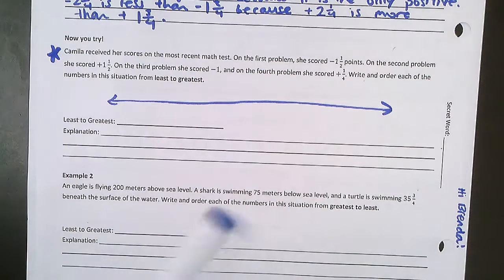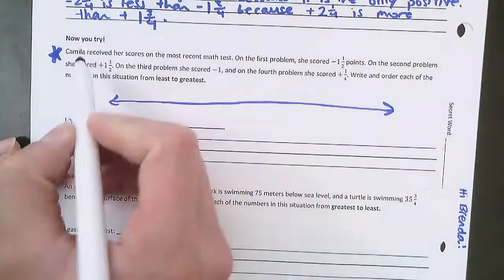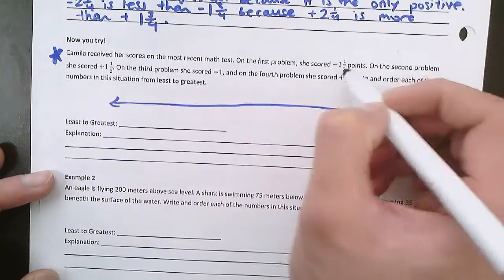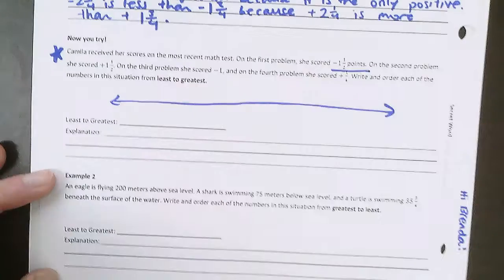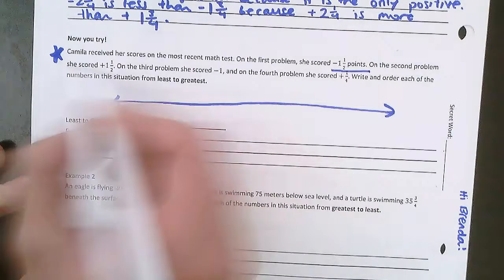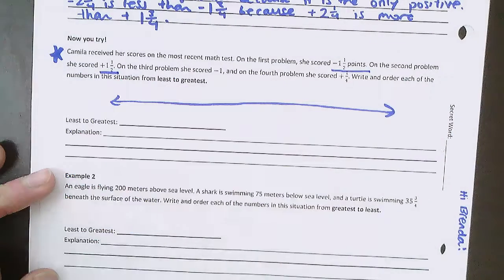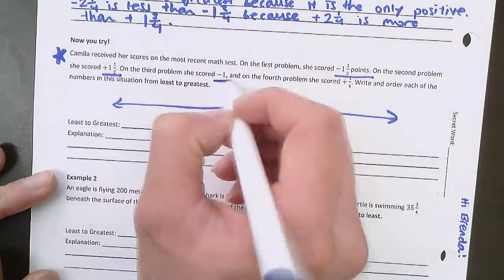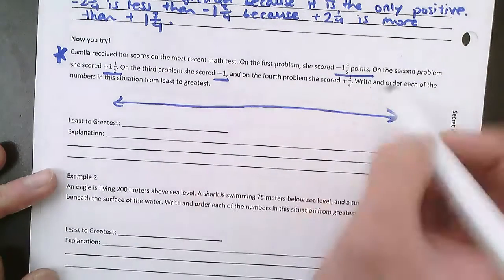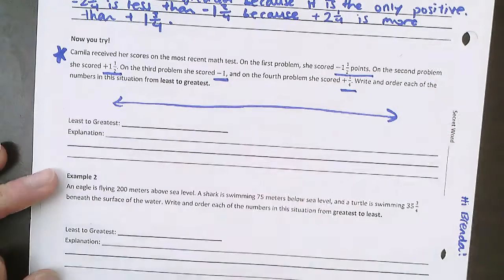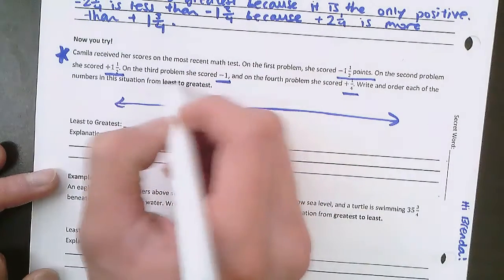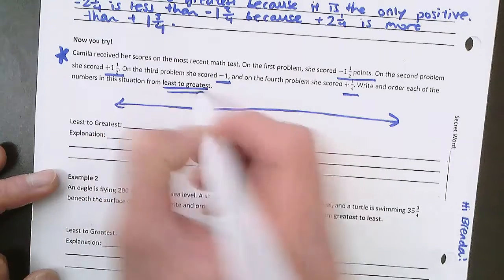Let's see what we have. Camilla receives her scores on the most recent math test. On the first problem, she scored negative 1 1/2 points. On the second problem, she scored positive 1 1/2 points. On the third problem, she scored negative 1. On the fourth problem, she scored positive 1/4. Write and order each of the numbers in this situation from least to greatest.